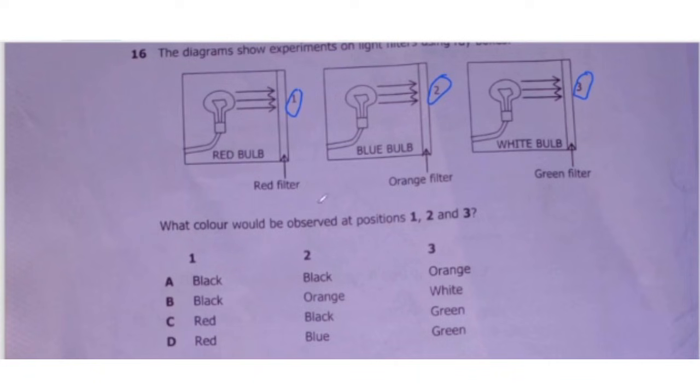So this should be red. Okay, so this is a red filter and a red bulb, then red will come out. Between C and D there is one correct answer. Here we have a blue bulb and an orange filter. Let me see the combination. Blue cannot pass through an orange filter and remain blue. So here maybe black would be the color that will come out.